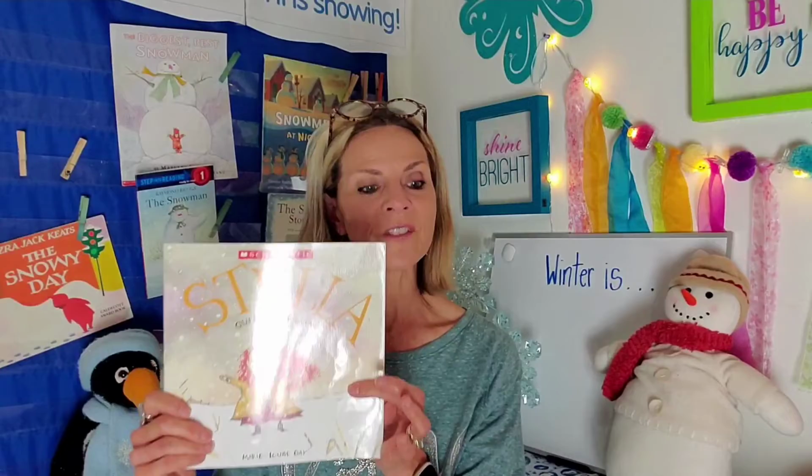So check out some fiction stories, and don't forget winter poetry. Winter poetry, again, is another way to share lots of descriptive vocabulary with your students to help them build the concept of all things winter. This is my favorite winter poem.